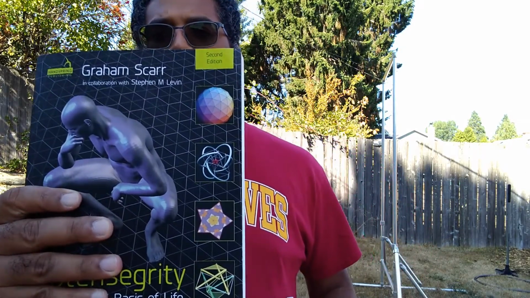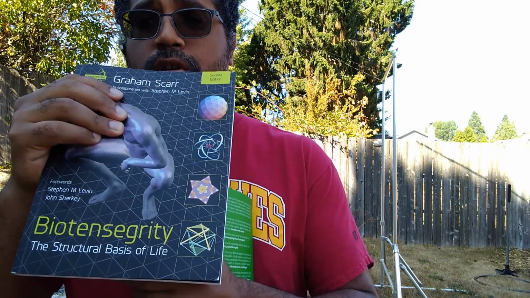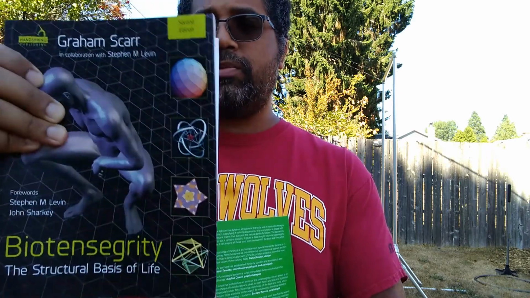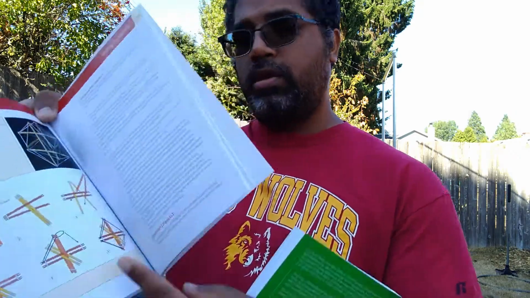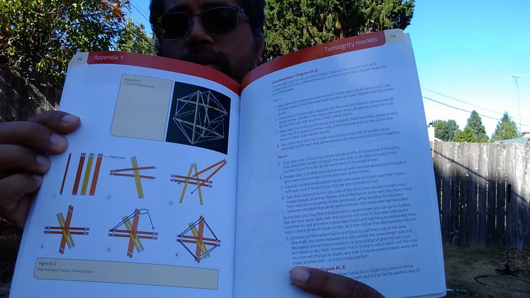If you want to learn more about biotensegrity, I have this book here, Biotensegrity: The Structural Basis of Life, by Graham Scarr. It's a very good book. It can be pretty technical, but it also shows you how to make a few of these models. The one I made was a very simple one, but there are other instructions in here on how to build your own that you can play with.